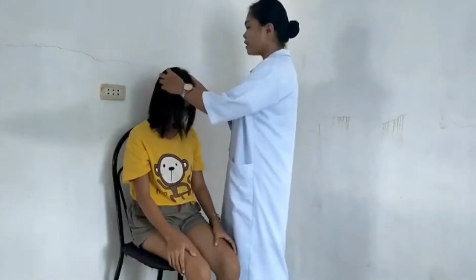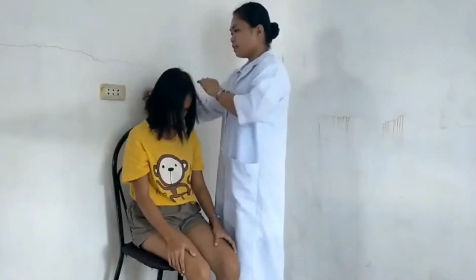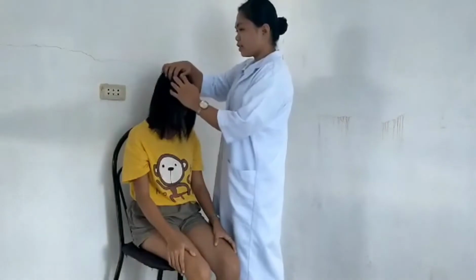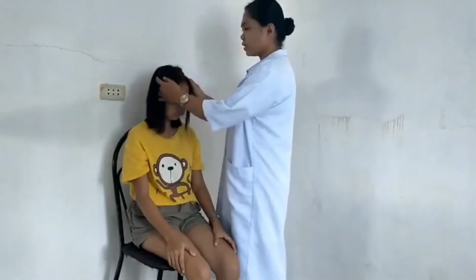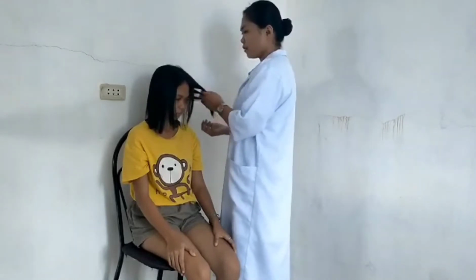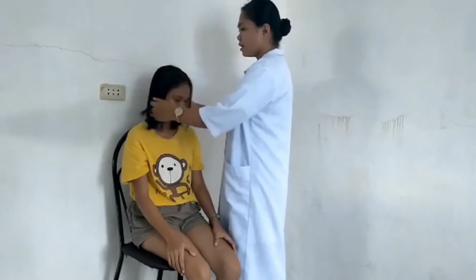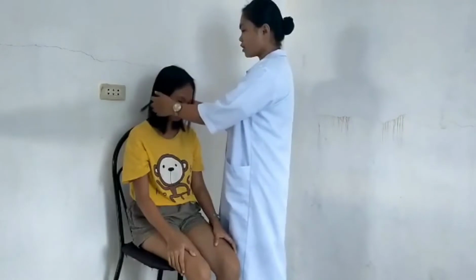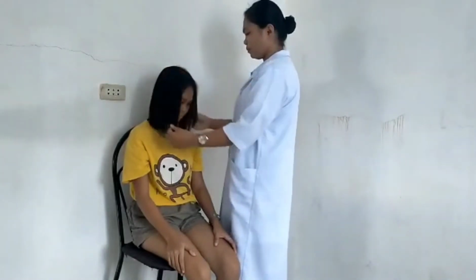The hair is evenly distributed. The scalp is mobile and non-tender. The texture and oiliness is silky, with resilient hair, and it is thick hair. There are no infections or infestation.